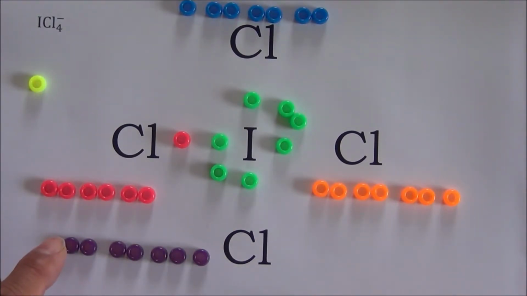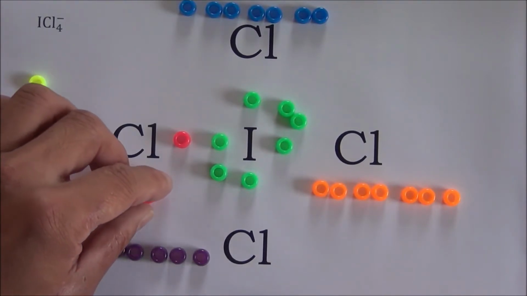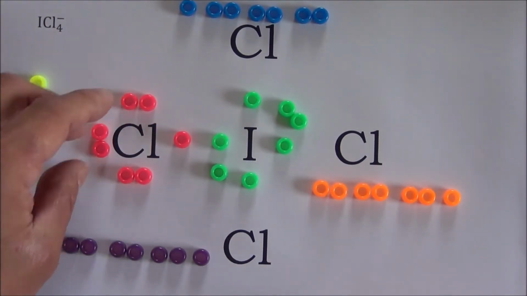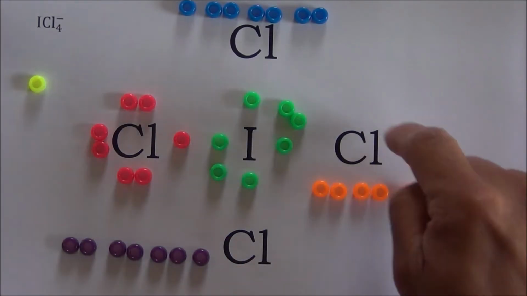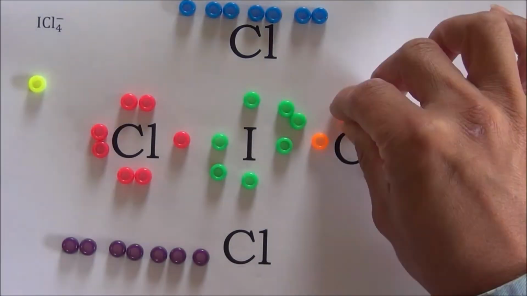Remember, when we place the valence electrons left from the previous step into groups, we always prefer to have groups of 2 electrons unless we have an odd number of electrons left. If we have an odd number, we will have 1 group with only 1 electron. All the other groups should have 2 electrons. Since we have 6 electrons left from the previous step, we will have 3 groups of 2 electrons. We will do the same for the other 3 chlorine atoms.